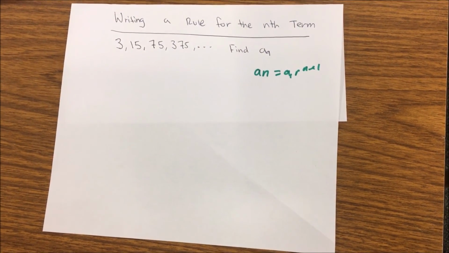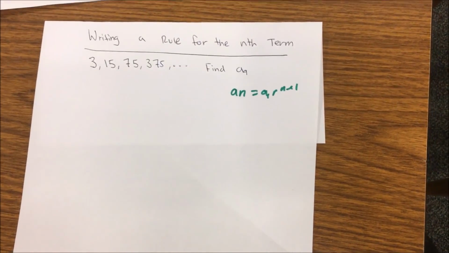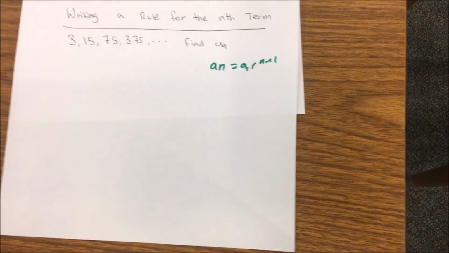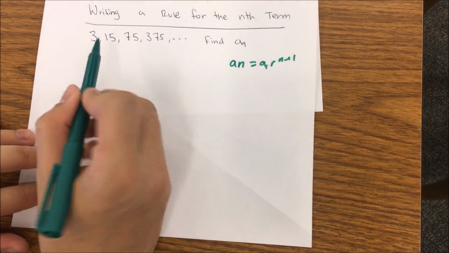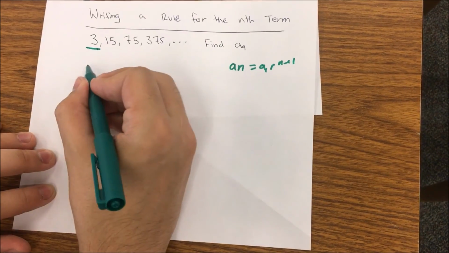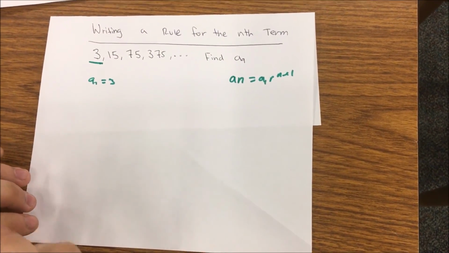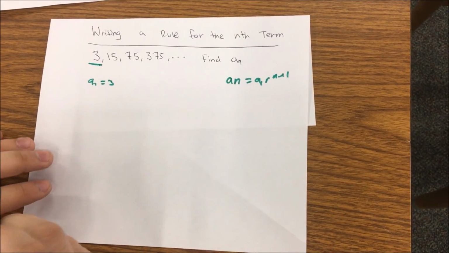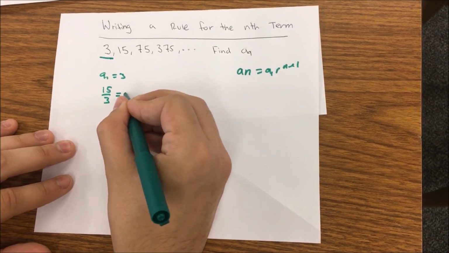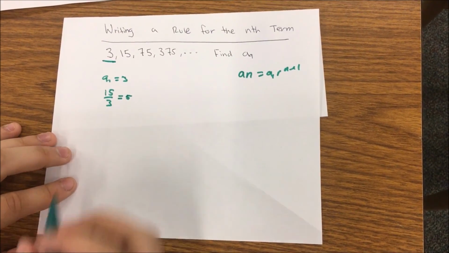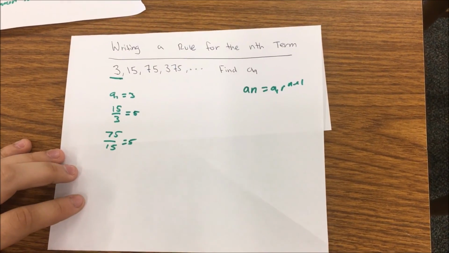So our sequence is 3, 15, 75, 375, and we're going to find A9. We know that we have to have A1, so we look at the sequence to find A1. So A1 equals 3. Now we have to find the ratio. A2 divided by A1 is 15 divided by 3, which equals 5. A3 divided by A2 is 75 divided by 15, which equals 5. So our common ratio is 5.